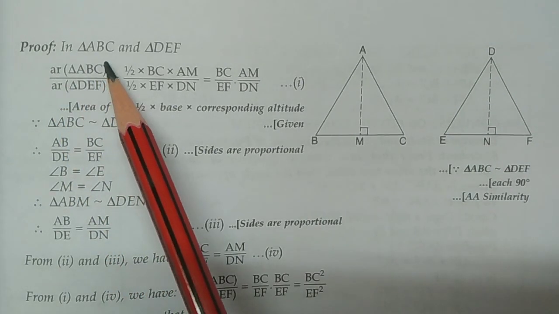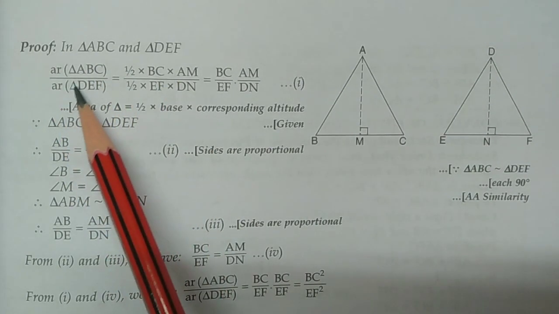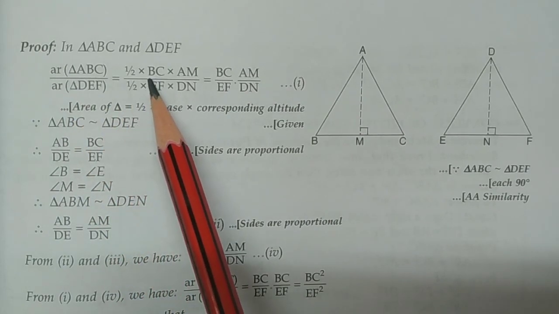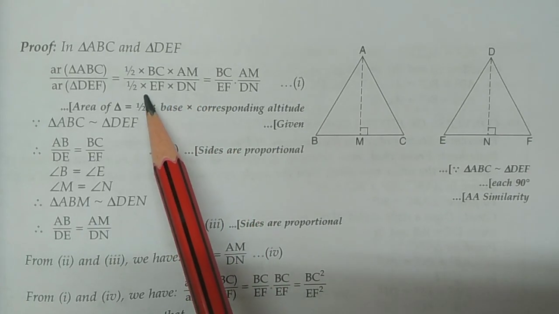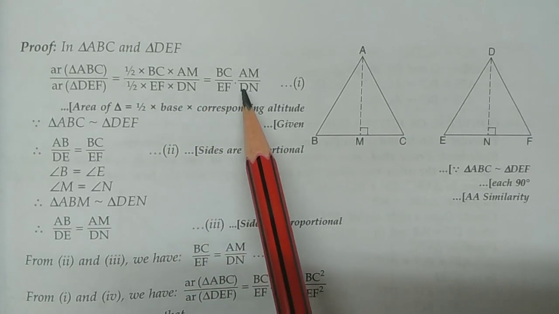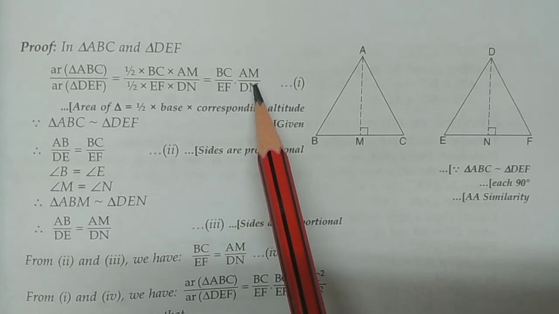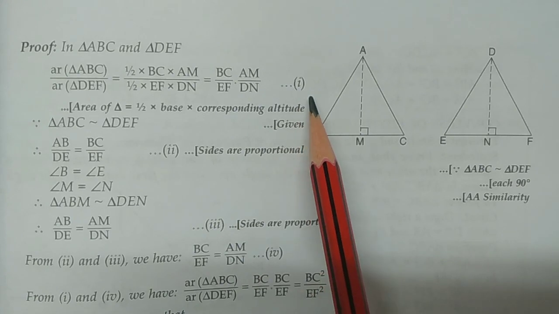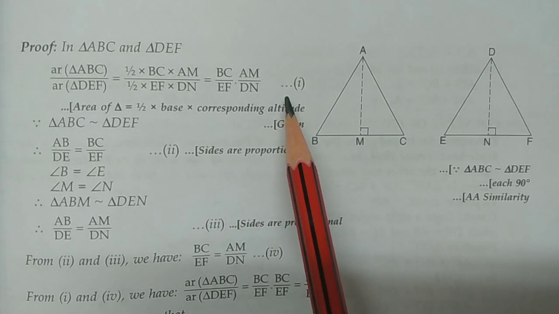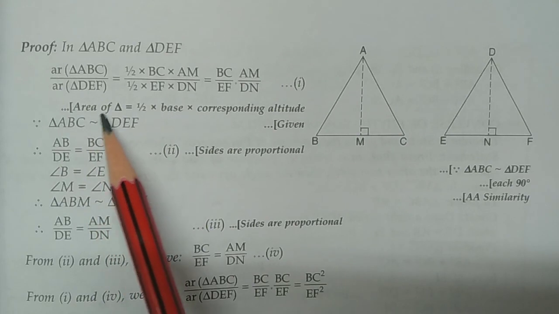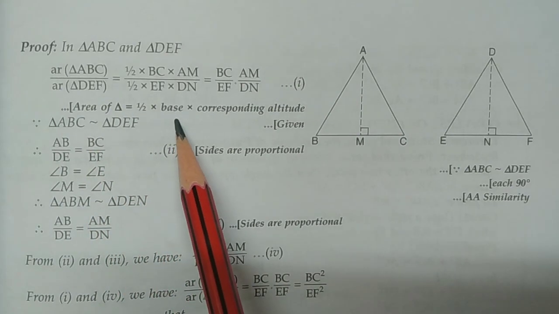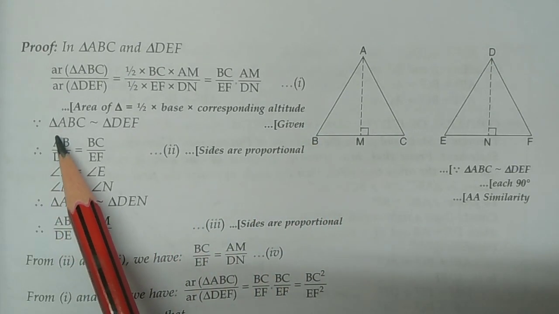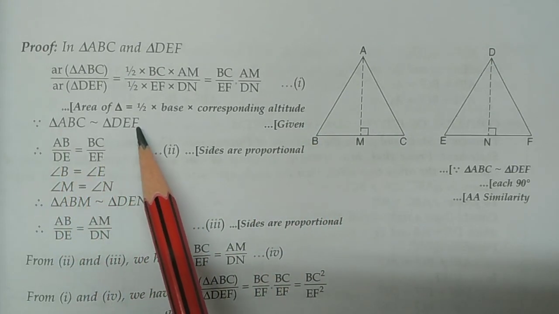Proof: in triangle ABC and triangle DEF, ar triangle ABC by ar triangle DEF equals half multiplied by BC multiplied by AM, by half multiplied by EF multiplied by DN, equals BC times AM by EF times DN. It's starting with point 1 given here: the area of a triangle equals half multiplied by base multiplied by corresponding altitude.